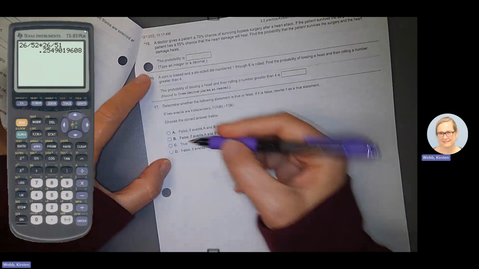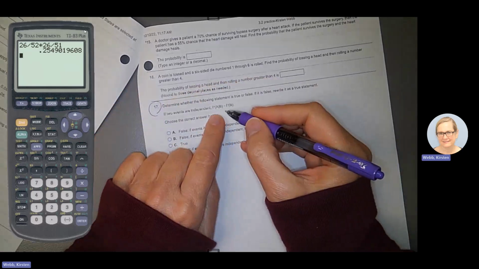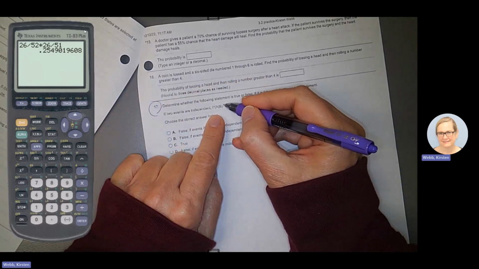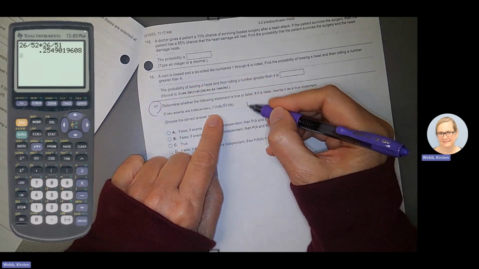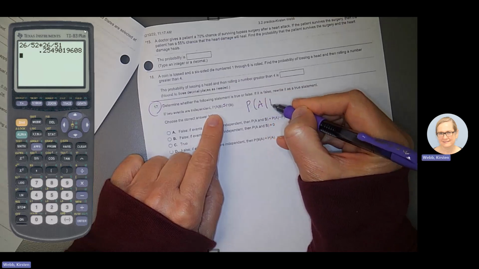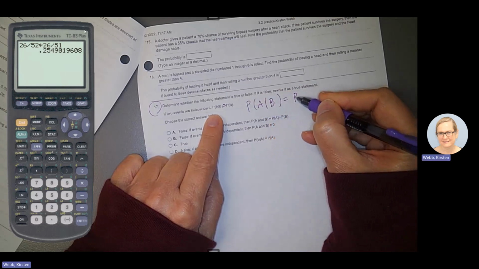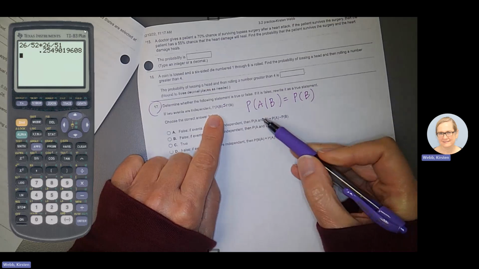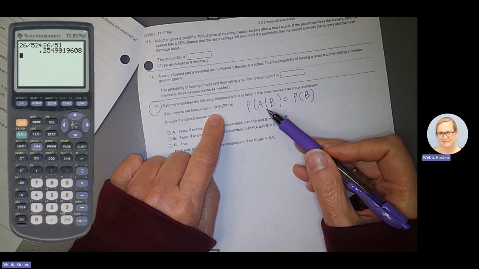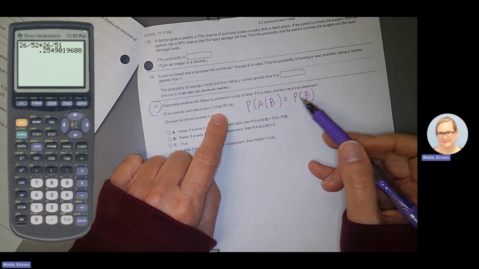If you are looking at the paper version of the homework, number 17 didn't print out real well. There should be an equal sign between those two things. I'll write it on the screen in case you want to make a note on number 17. It should say probability of A given B equals probability of B.